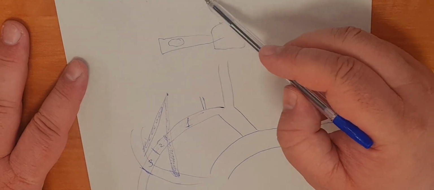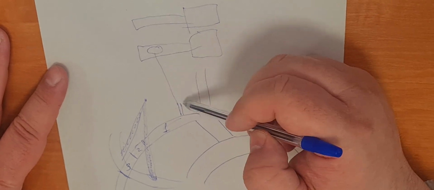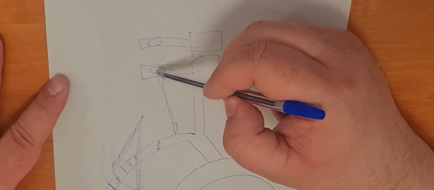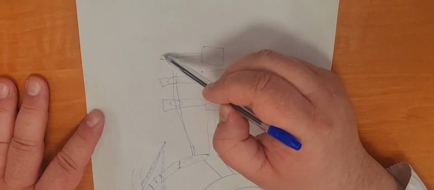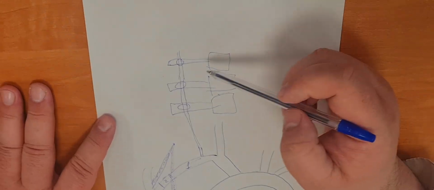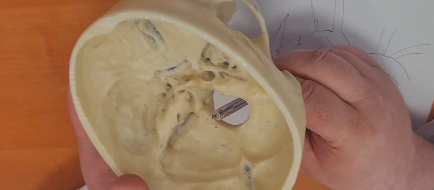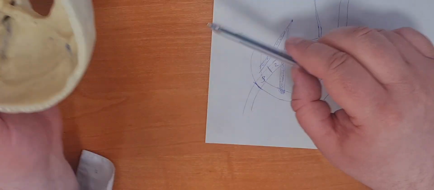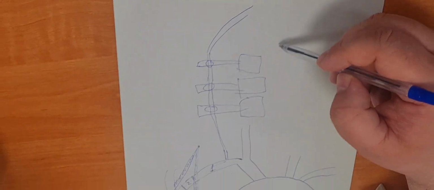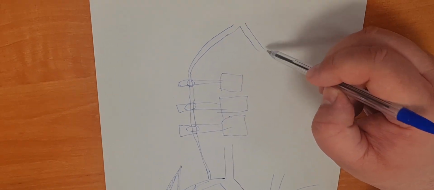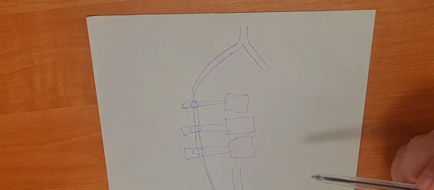The arteria vertebralis goes through this opening and passes through them, goes upward, and near the skull passes through foramen magnum, goes into the skull, and joins with the same artery from the opposite side. Two arteria vertebralis join together and form the arteria basilaris. Then I will explain what happens with the arteria basilaris.